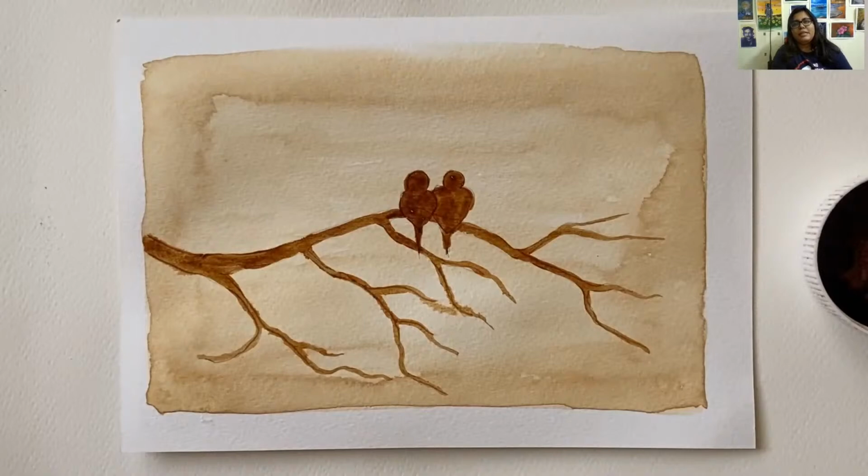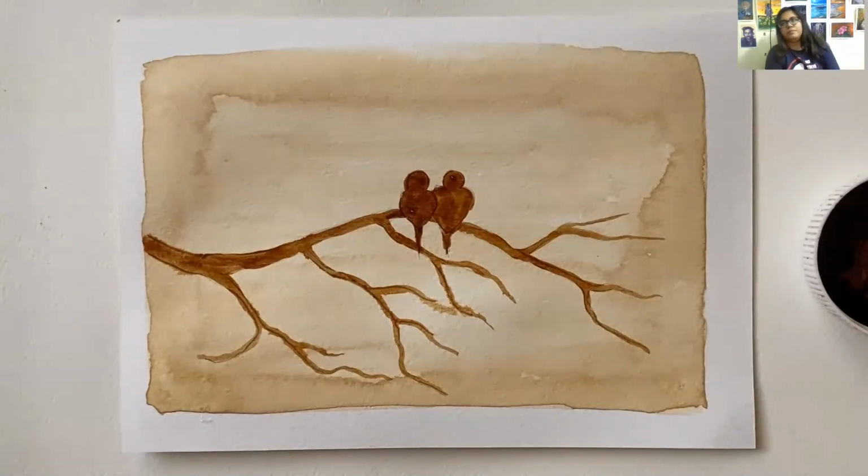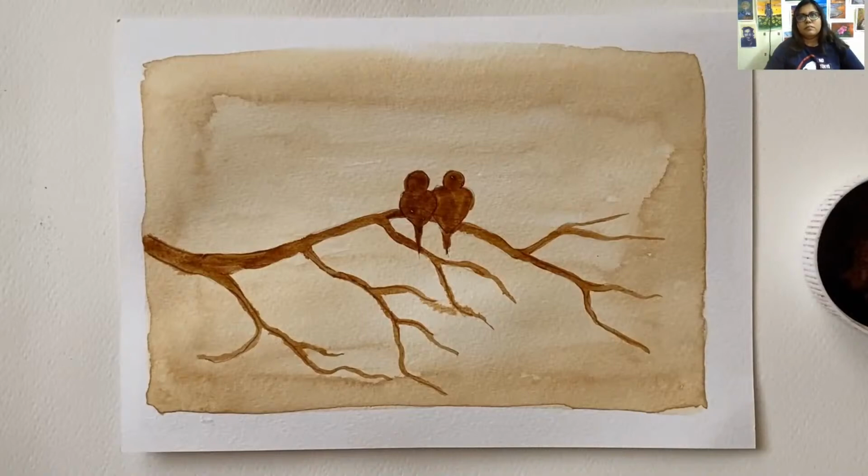Just have to fill it with colors and remember to use a thin brush so that it looks nice and neat. Everybody complete it till here first before we move on.